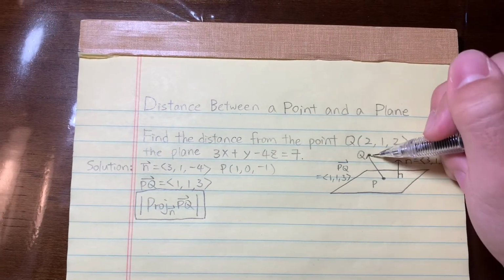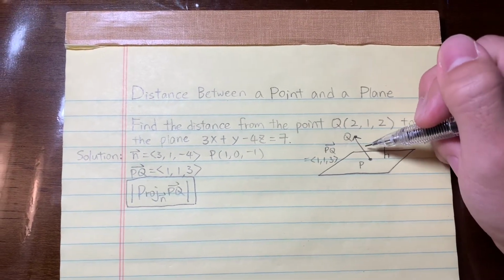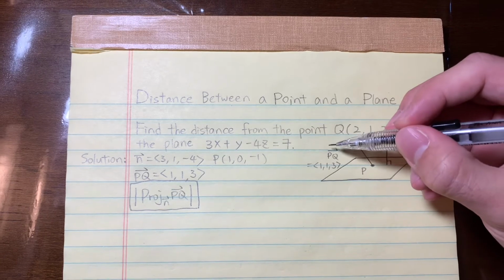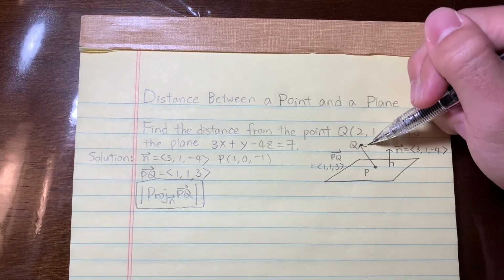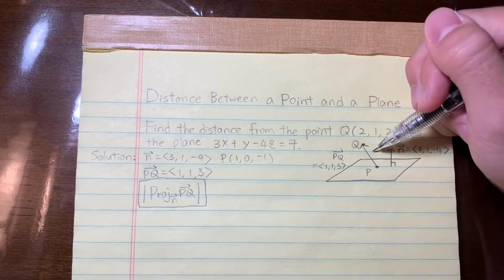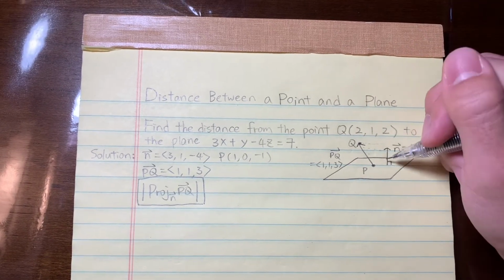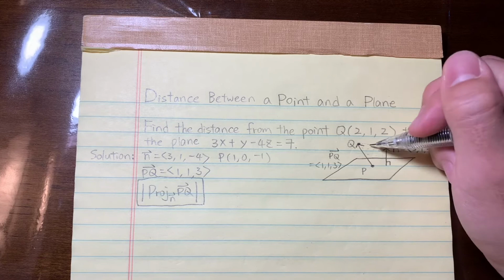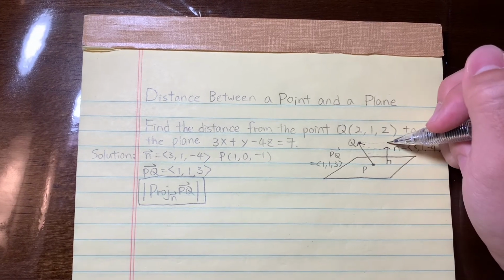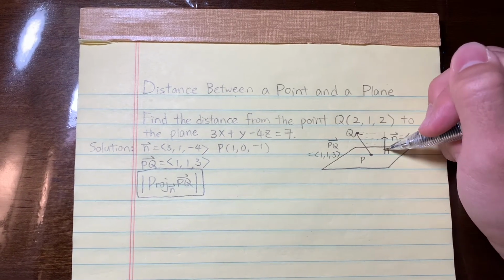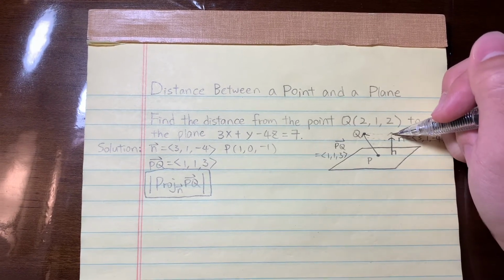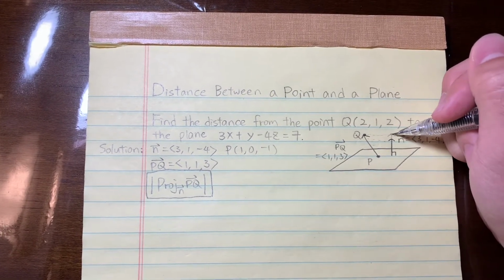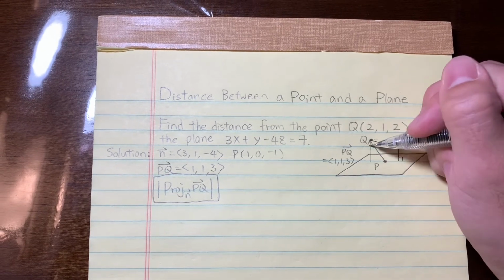So just imagine there's a light over here that shines in this direction. And then we can see that it projects. This is the projection of that. And this would be parallel to this.